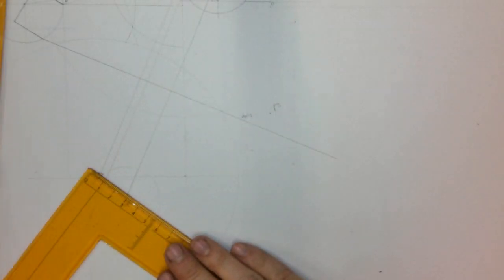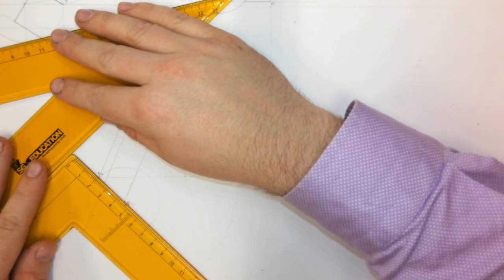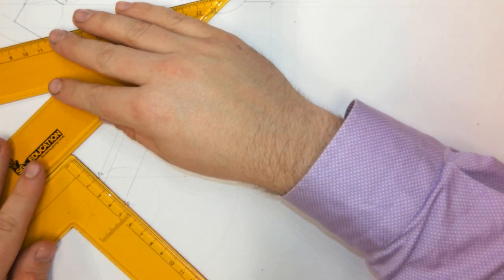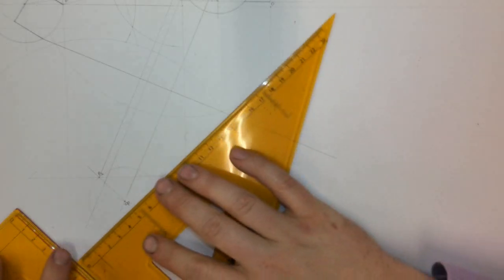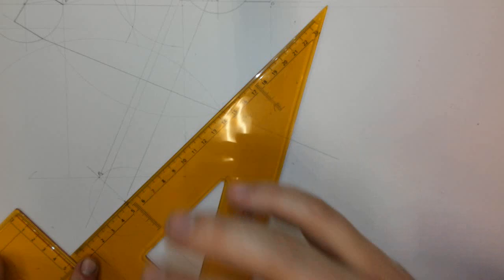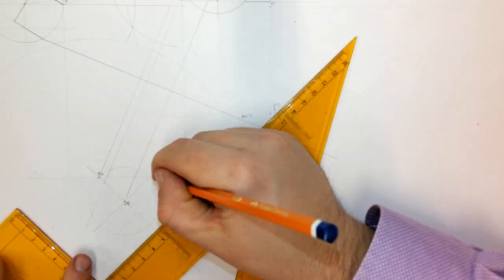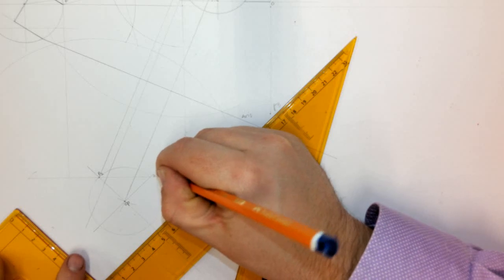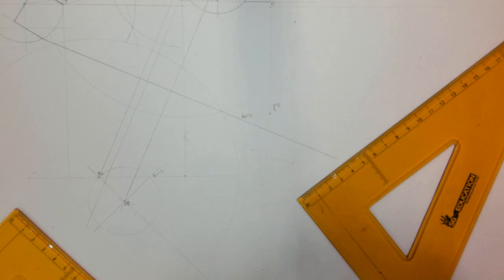Sorry. So I'll draw that in. There's an axis. Right, so A2, where is A2 going to be?